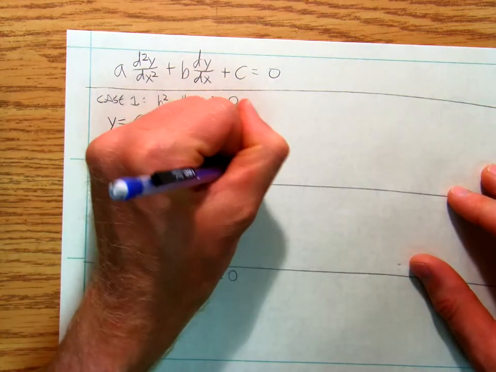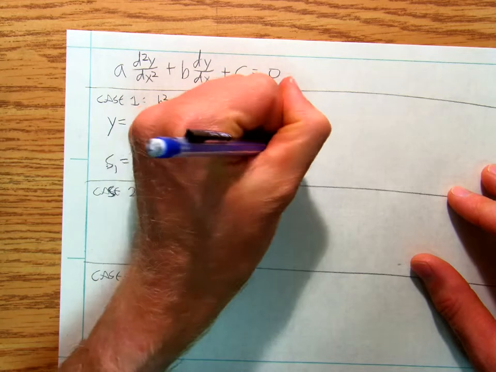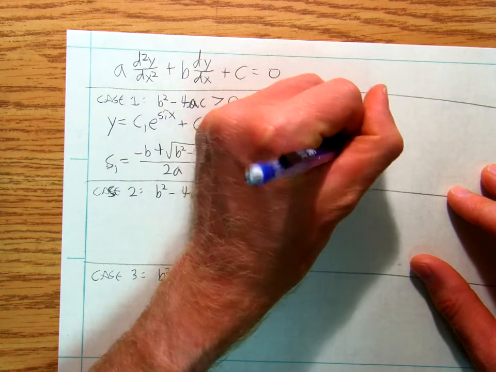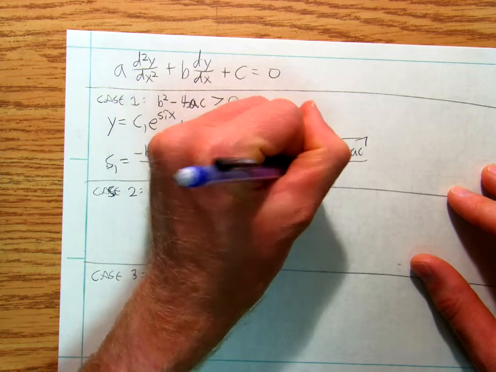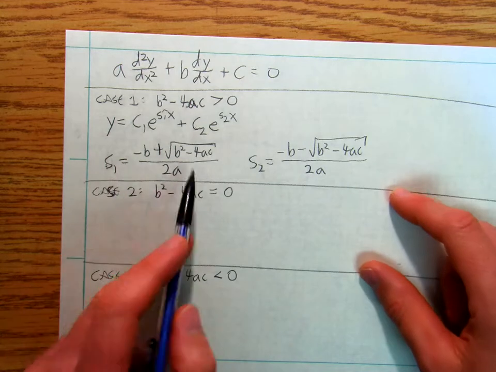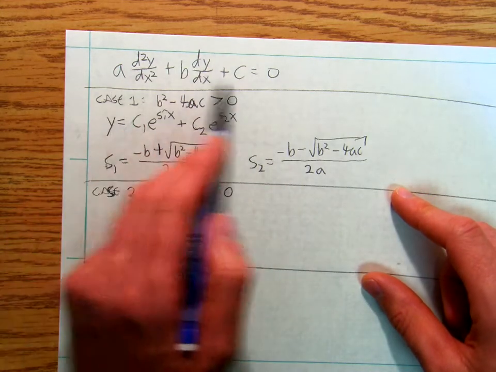And then you're going to have s2 is equal to minus b minus square root of b squared minus 4ac over 2a. And there you go. So it's basically just the quadratic formula applied to this.